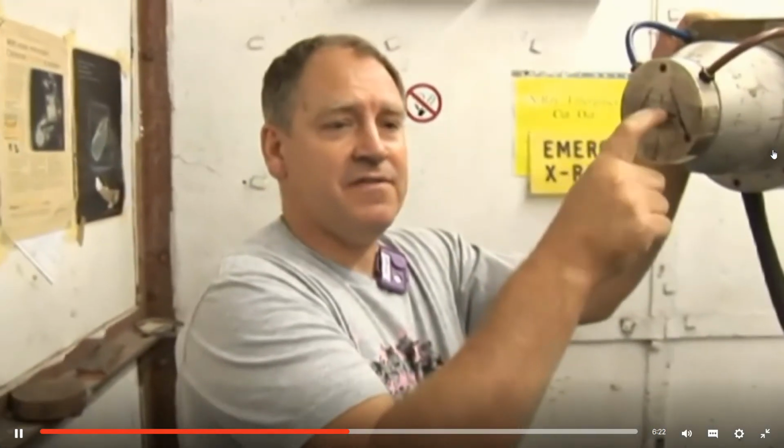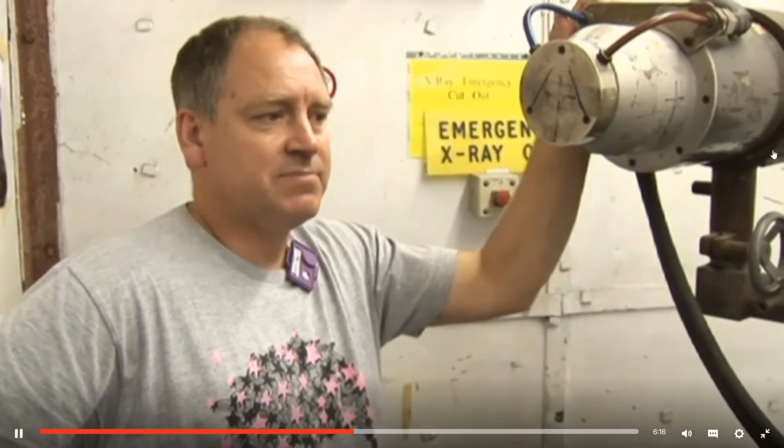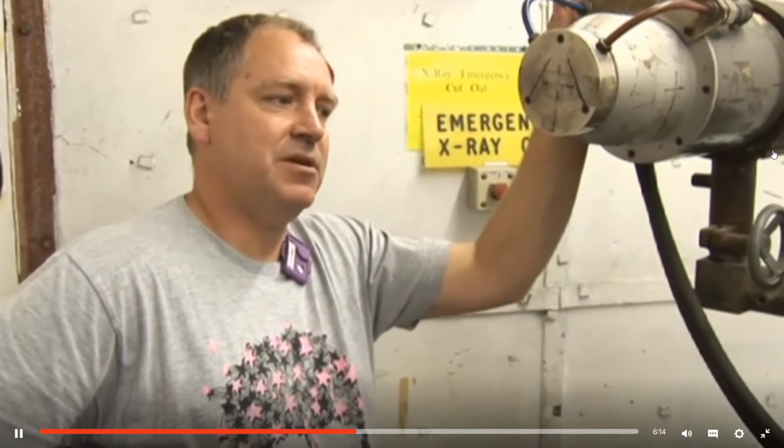The thing in there is very dangerous. If you touch that, you could possibly die through radiation poisoning. In my career, I've had 2 exposures to radiation, which is too many because it stays with you for life. It's cumulative.